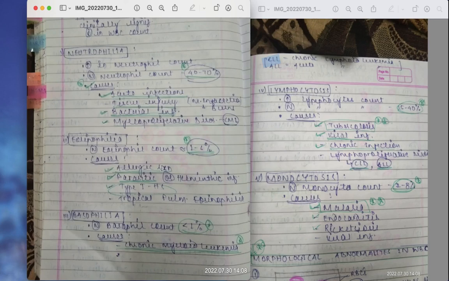This is really basic. We have learned it in 11th, 12th grade. So in allergic reaction, eosinophils will be increased. Very easy, remember this. Or parasitic infections or helminthic infections, remember this. Here was the bacteria, here is the virus, and here in eosinophilia, in parasites or helminthic reactions, the eosinophil count has been increased.